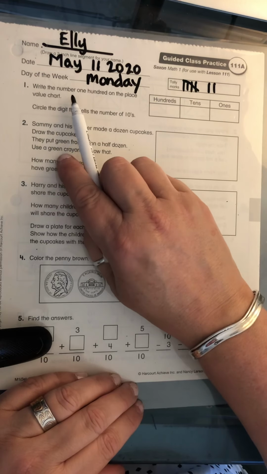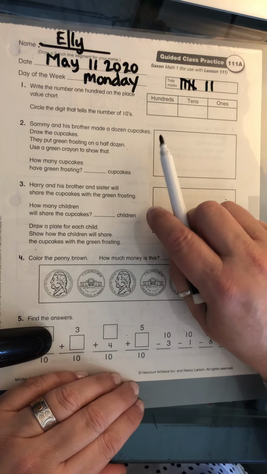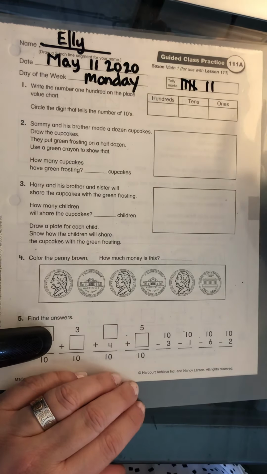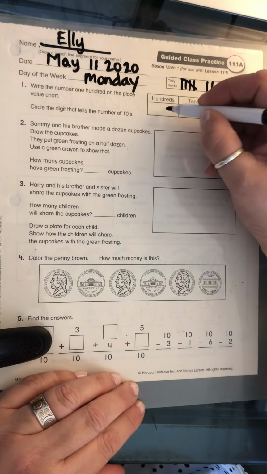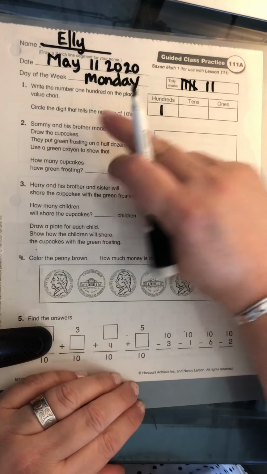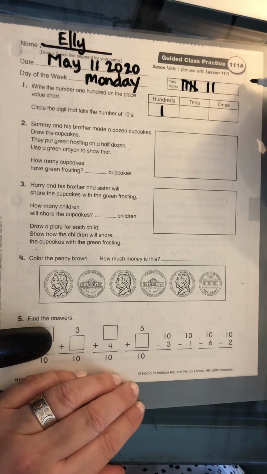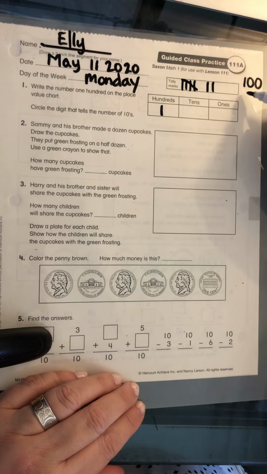Now it says write the number 100 on the place value chart. So here's how you do it. This is different. Usually we have our number that we have to do here. Now we're changing it. So 100 would mean in the hundreds place, we would have a 1. If we were to write the number 100 down up here, in the hundreds place you've got a 1. In the tens place, you don't have any.